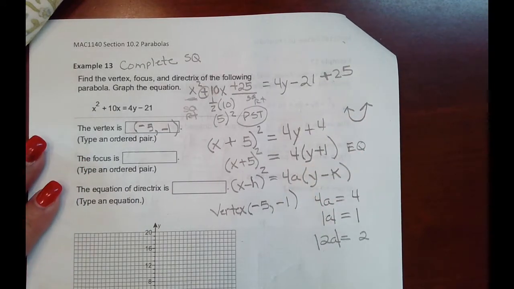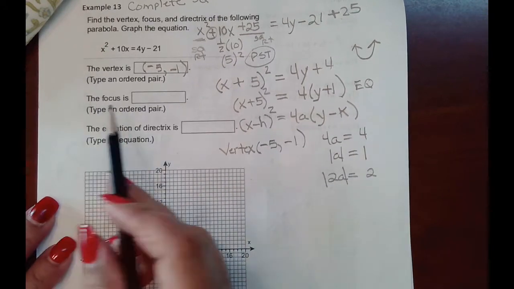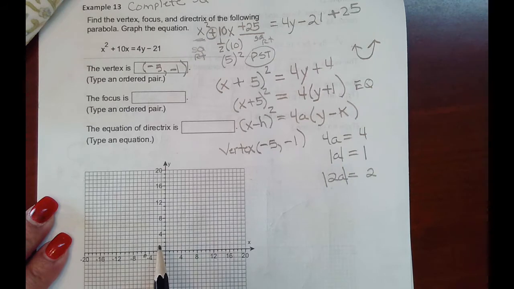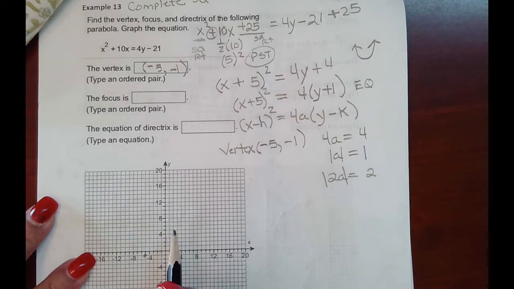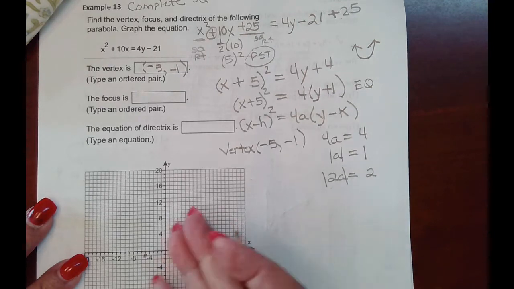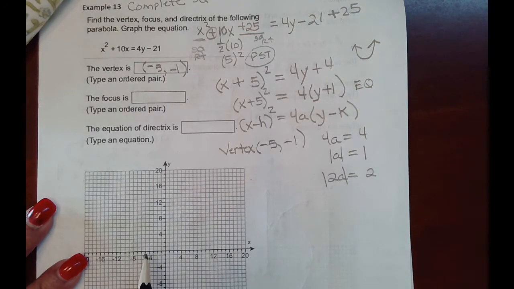So when you know those sort of things and you go to try and find things like the focus, you can just figure out what the a value is and go and plot the vertex, which is negative 5, negative 1. And if you know that you're opening up this way, that means you're going up to get to the focus. And you can come over to the side and calculate it, as I have done in many problems, or you can count it out with your finger.